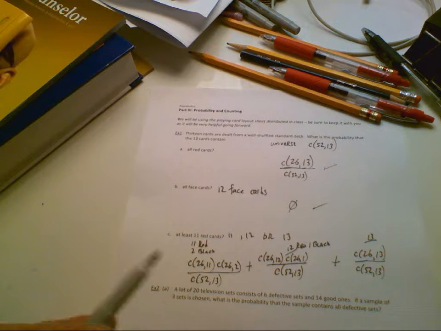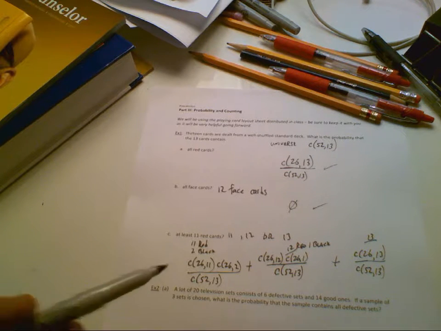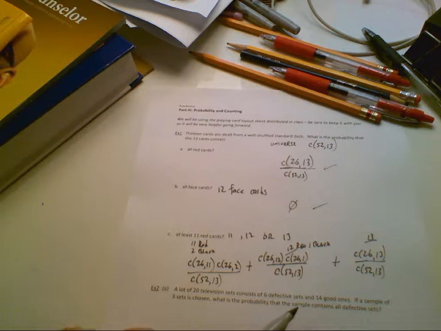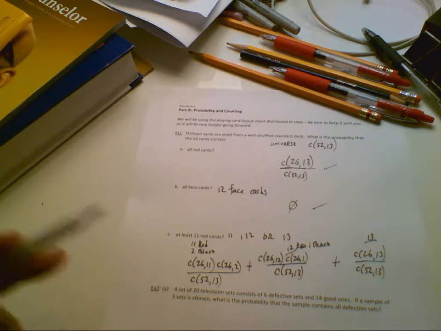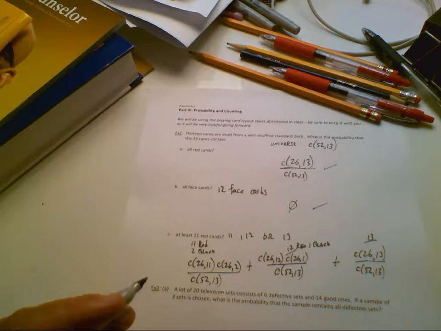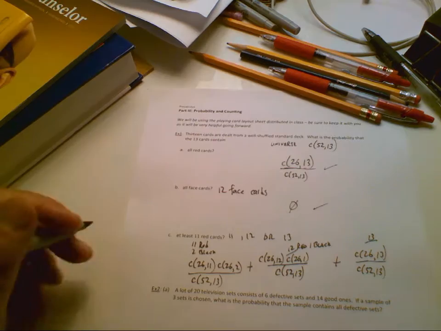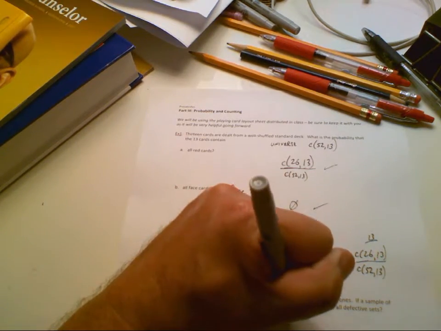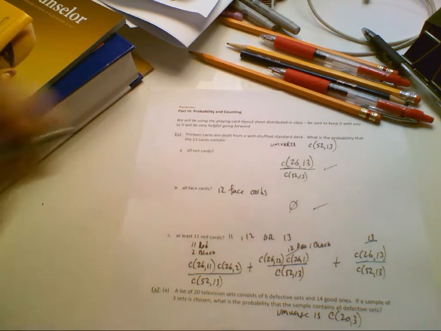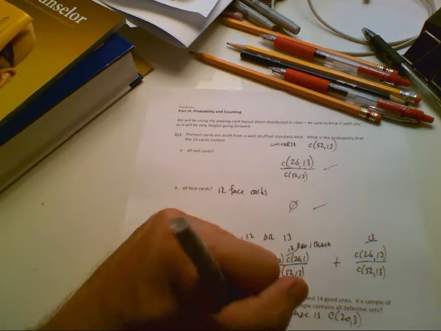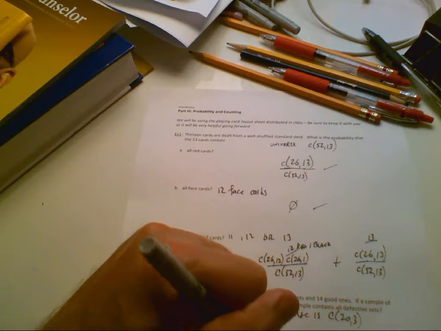20 television sets. 6 are bad. 14 are good. If a sample of 3 sets is chosen, there's my universe, there's my sample space. I'm picking 3 out of 20. Order doesn't matter. Universe is C(20, 3). That becomes my denominator.